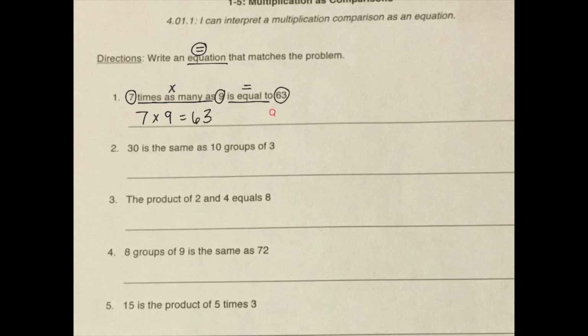Remember, if you do this, 9 times 7 equals 63. While that's still true, it's not right because it doesn't match the equation exactly. 7 is what has to come first. Let's try number 2. 30 is the same as means equals. 10 groups of means multiply. 3. 30 equals 10 times 3.